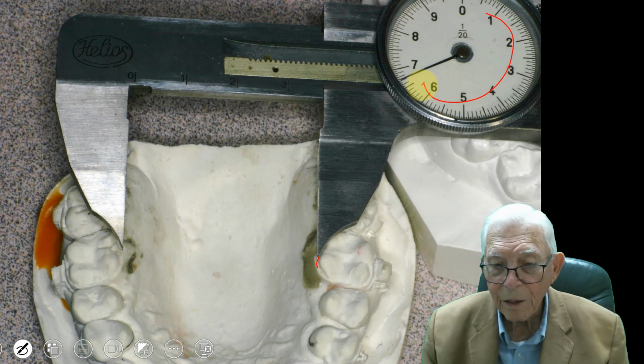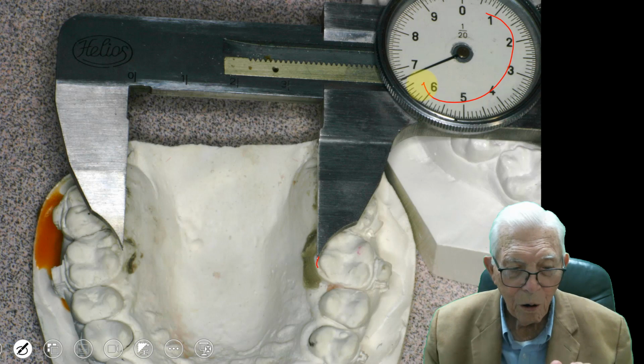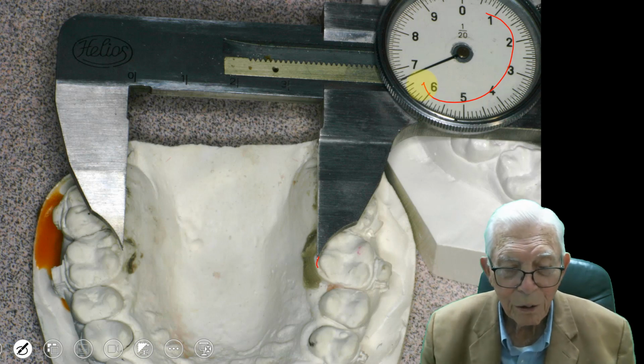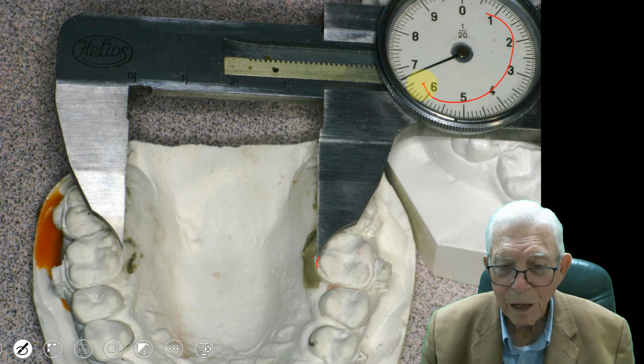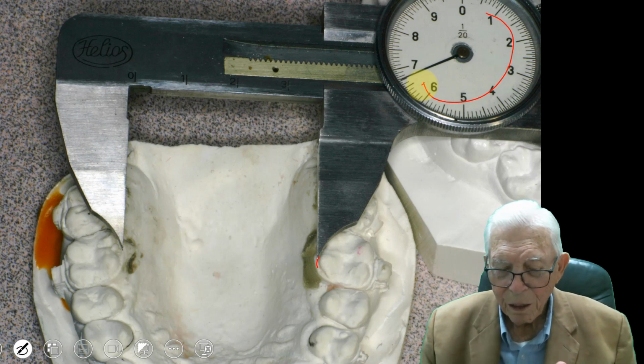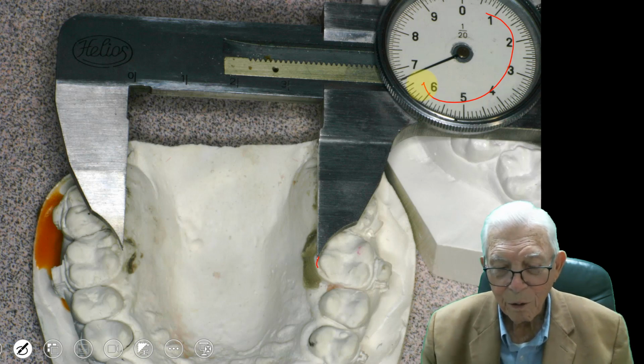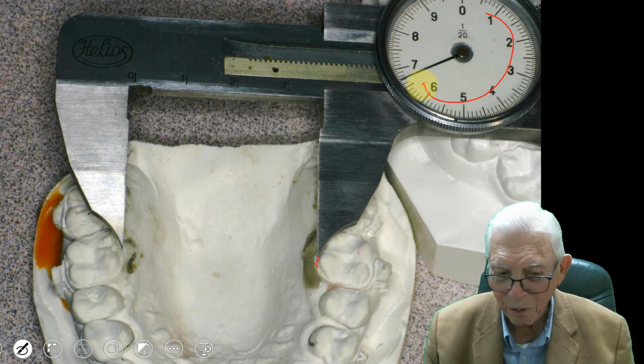So we widen this upper arch out, and you can widen the arch on anybody as long as they're living, and it just doesn't have to be. Of course, once you're dead, you can't do anything with it, but you don't want to do it then.